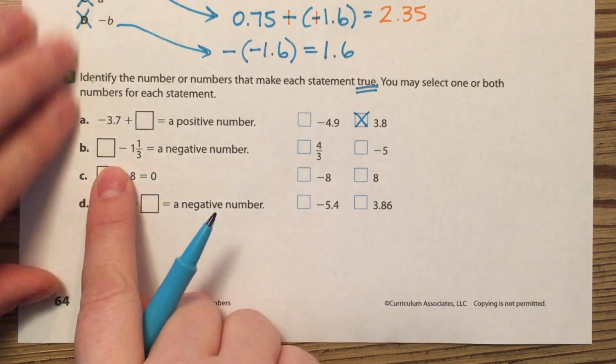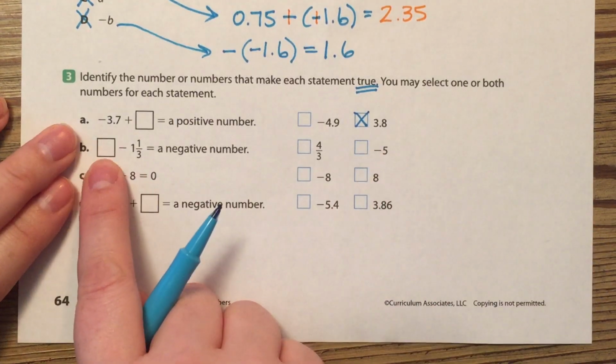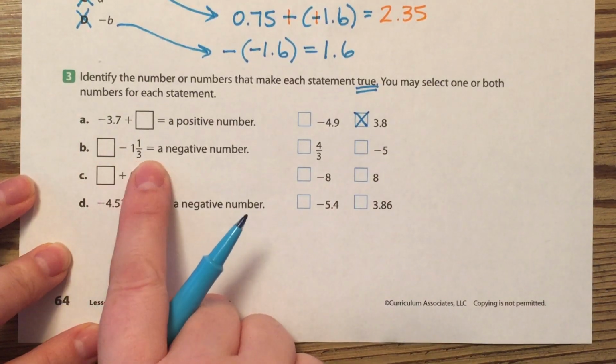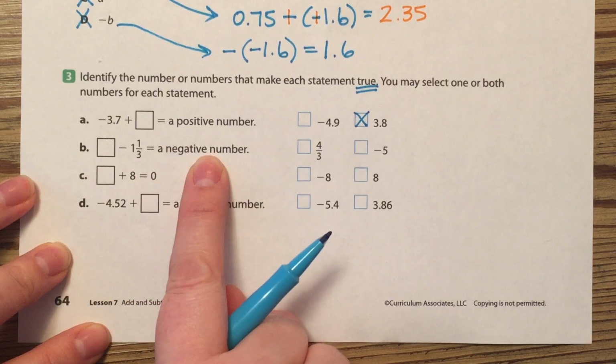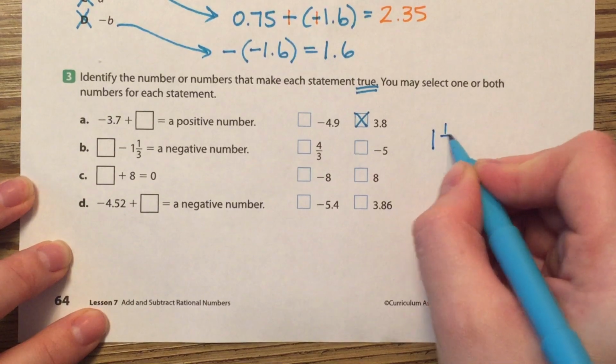All right, so this one's a little bit tricky. It's not that tricky, actually. We want to know something minus 1 1/3 equals a negative number. Okay, 1 1/3. So 1 1/3.